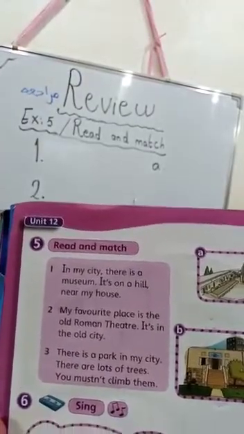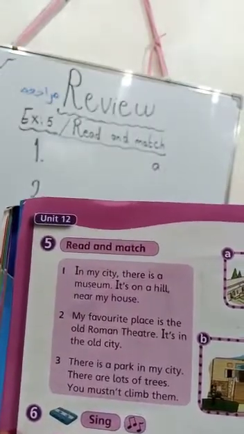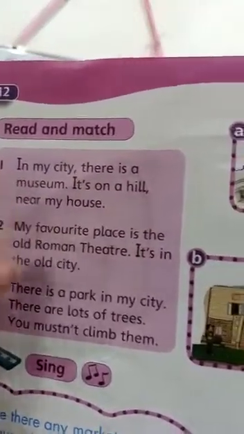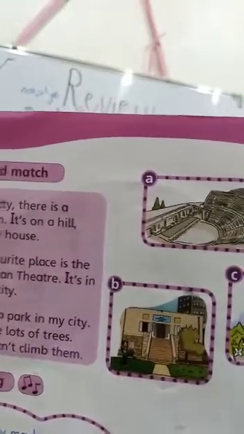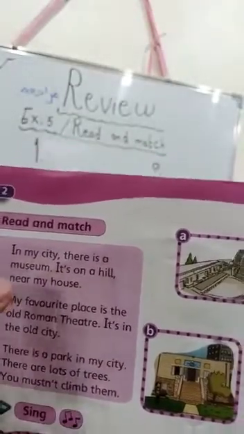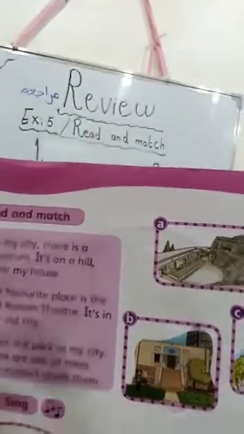Now move to the last exercise, which is exercise 5, page 48. Read and match. In this exercise, we can see 3 sentences and 3 pictures. Now, I want to read these sentences, then match each one with the correct picture. Number 1. In my city, there is a museum. It's on a hill near my house.